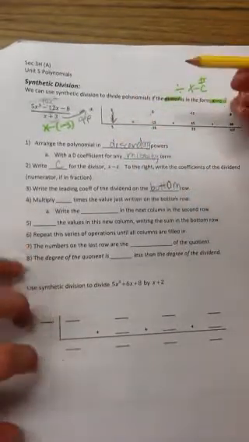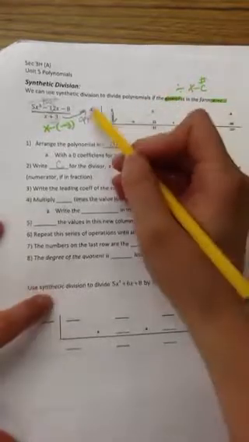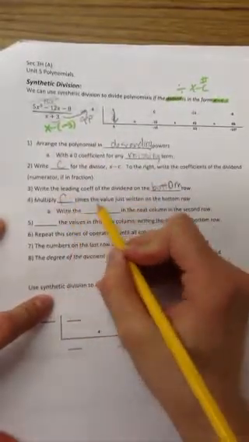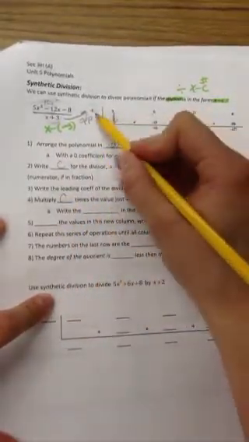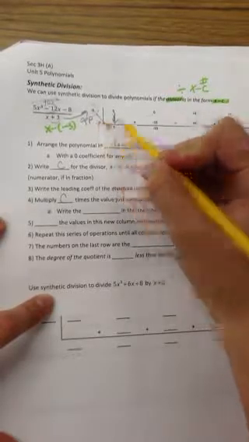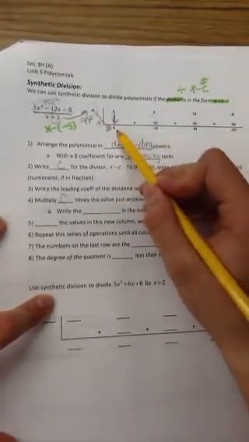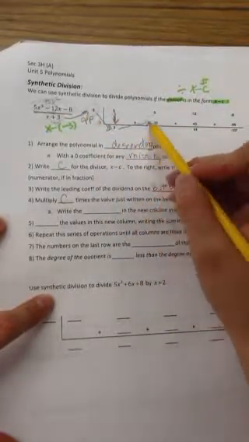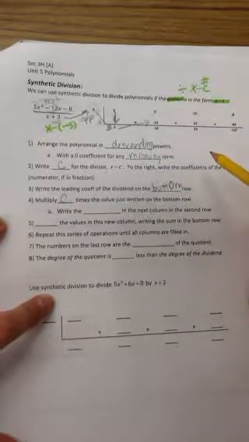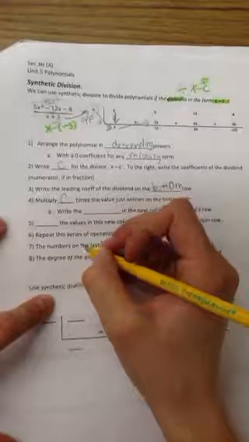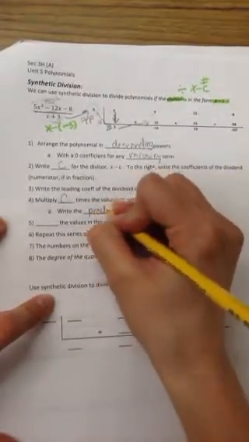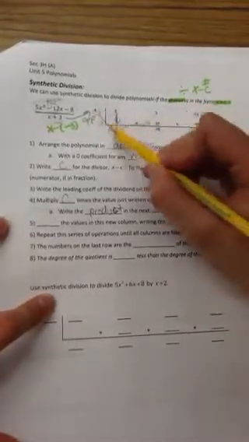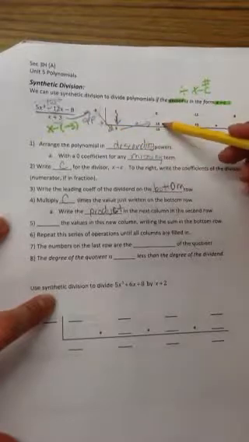Then you're going to multiply your c value. So whatever the opposite of this number is, you're going to multiply c times the value just written on the bottom. So we're really doing negative 3 times 5, and we're going to put that number here. You're writing the product in the next column in the second row. So negative 3 times 5 is negative 15.